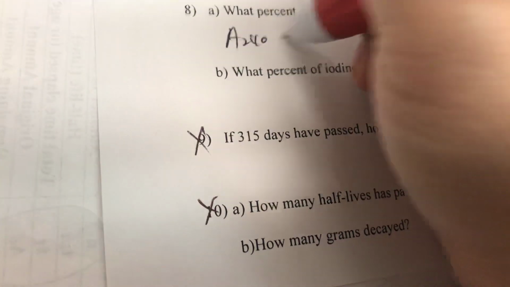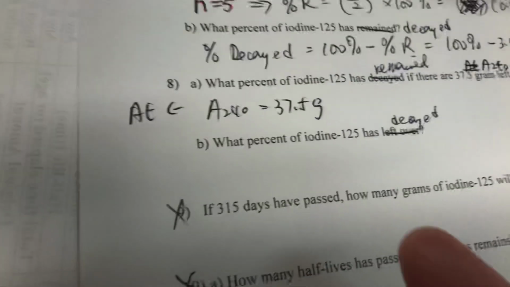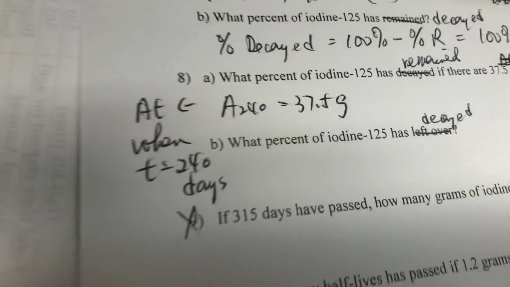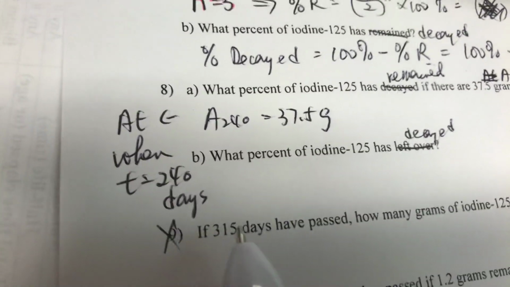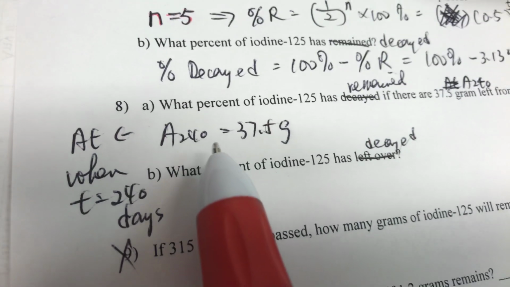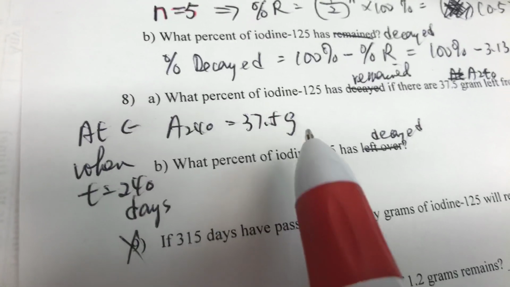At 240, I got 37.5 grams. That's why I named this A240. So this is my amount.